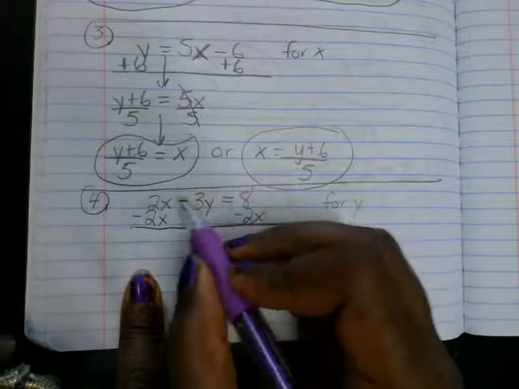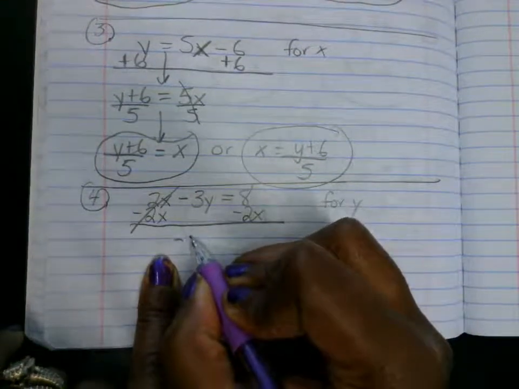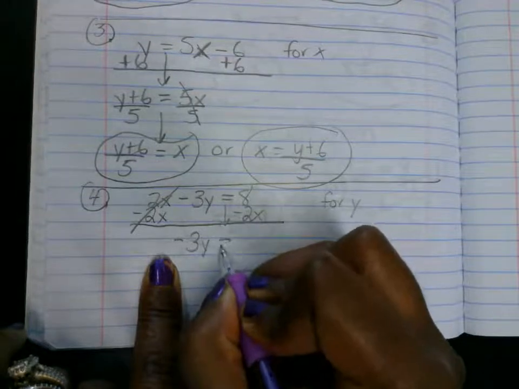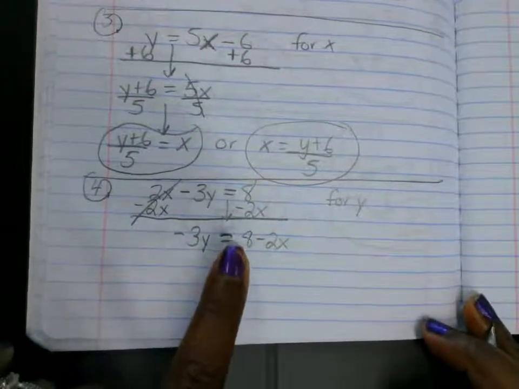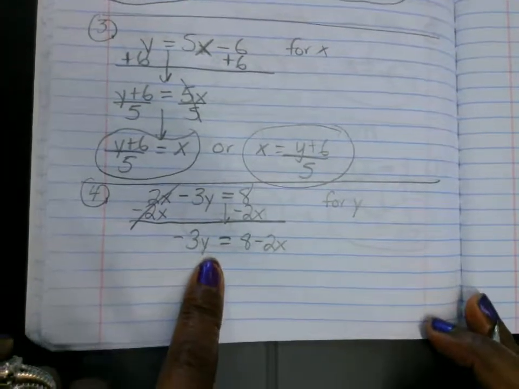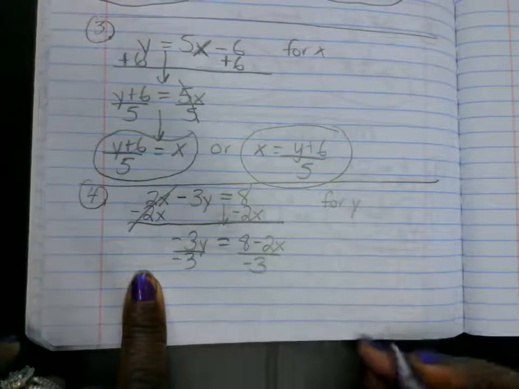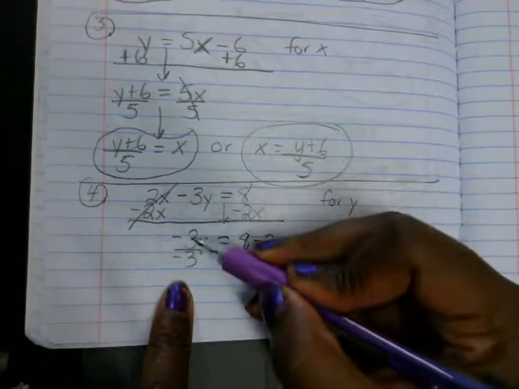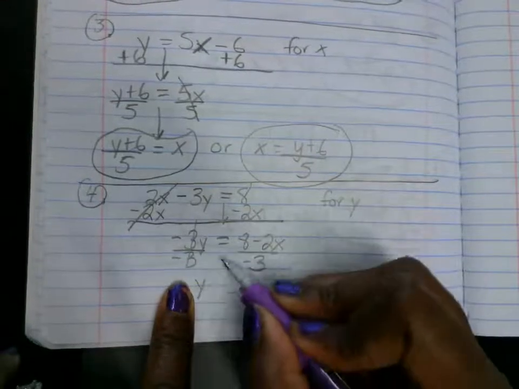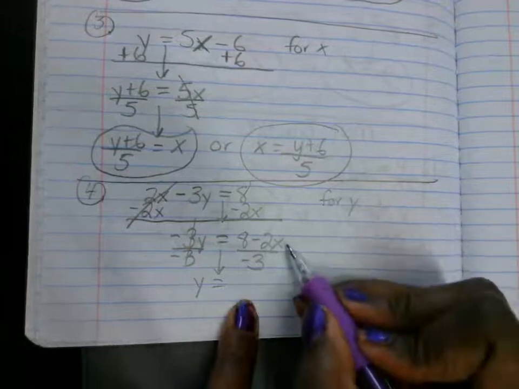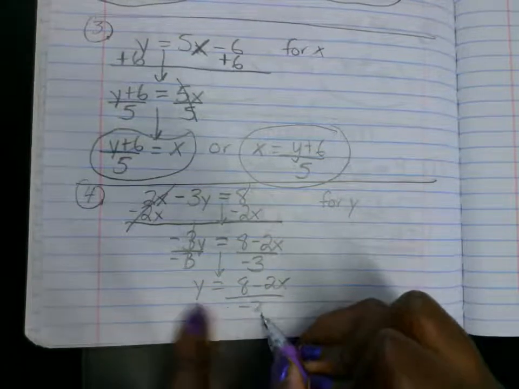Okay. All right. So, this is gone. This is 0. And on this side, we're left with negative what? 3y is equal to what on this side? 8 minus 2x. Good job, y'all. Now, what are we going to do to get y by itself? Divide both sides by negative 3. When you divide both sides by negative 3, negative 3 divided by negative 3 is just going to be y here. Bring down the equal. So what we get on this side is 8 minus 2x divided by negative 3. And this is our answer.